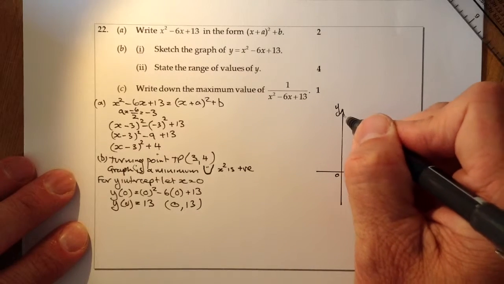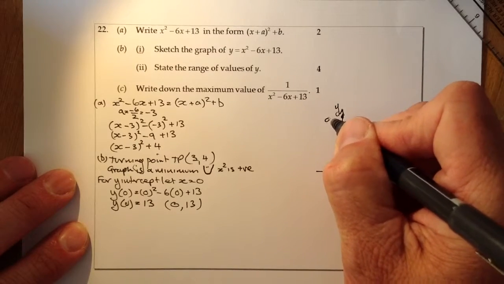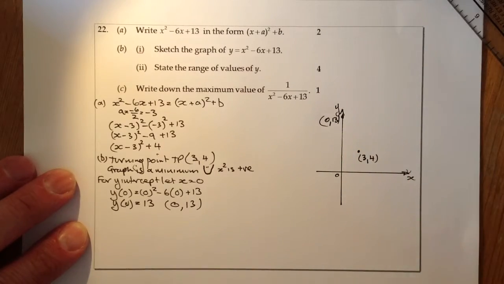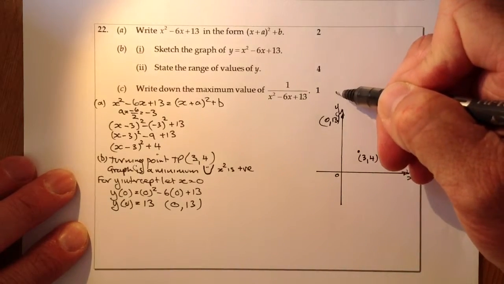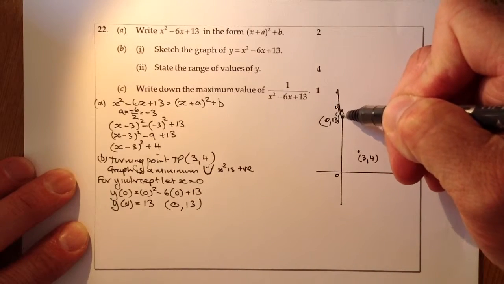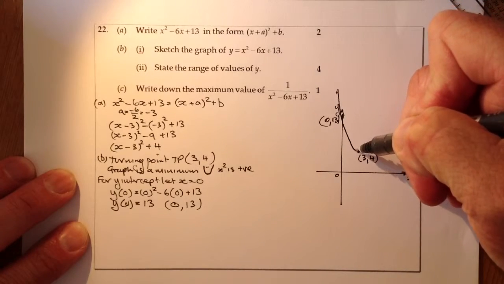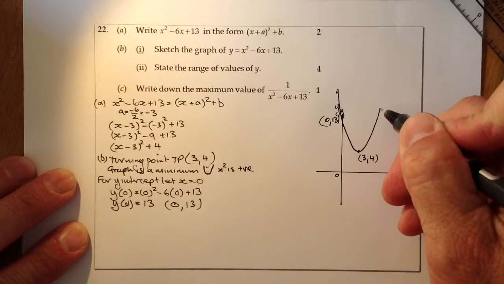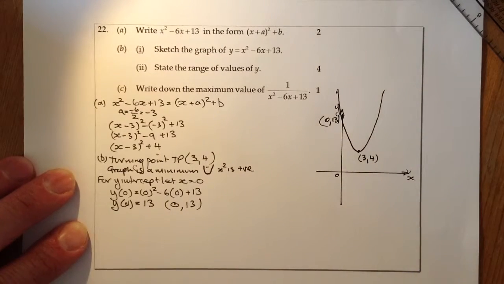And I know that I've got a point up here somewhere that will be (0, 13), where it cuts through the y-axis. So the graph would be drawn from here, come through that point, turn down here, and back up from there. Okay, and that would be my graph drawn from there.